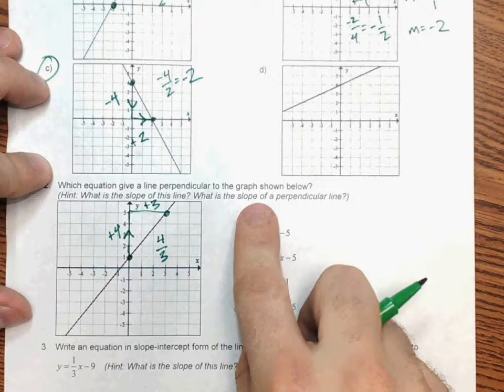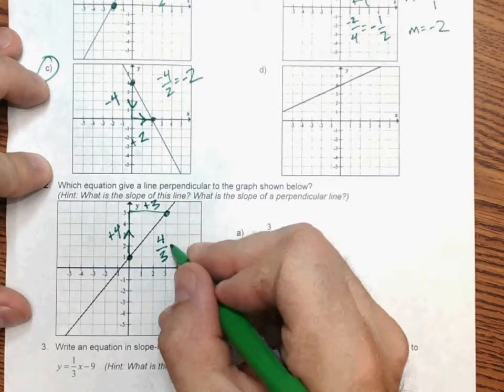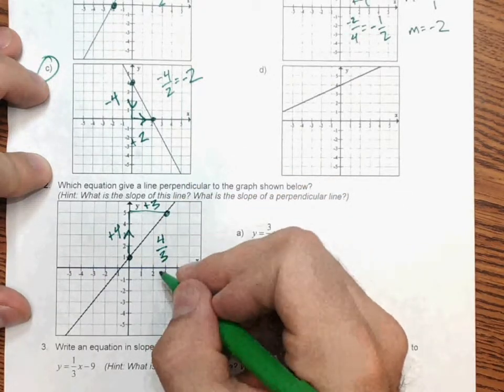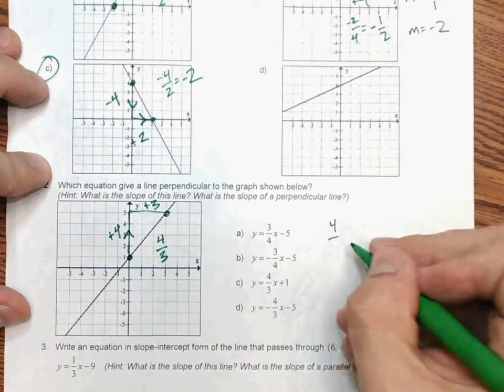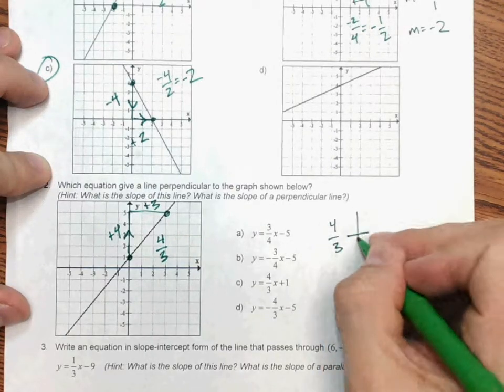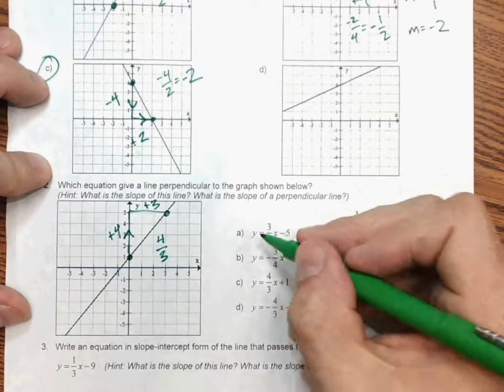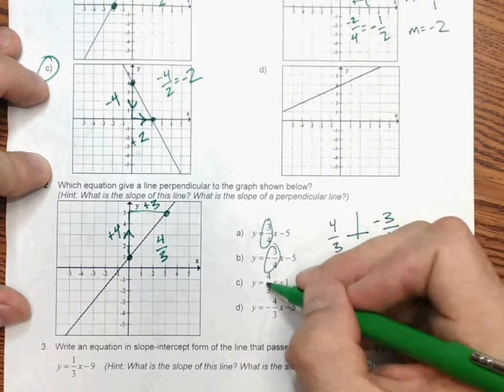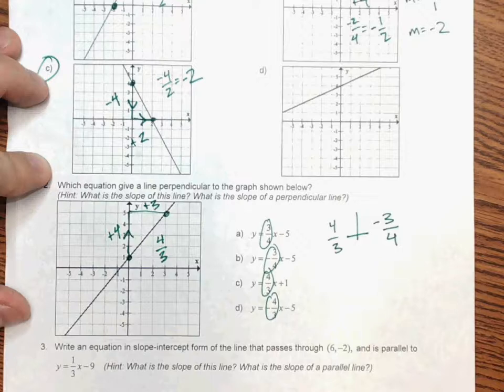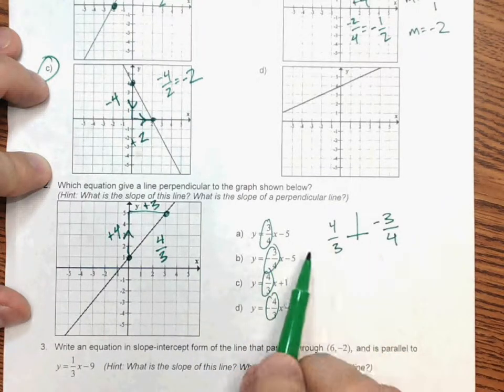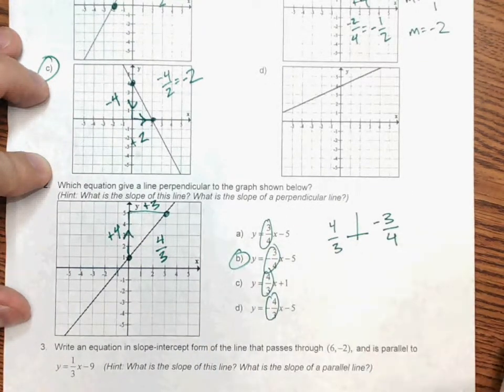What is the slope of a perpendicular line? Well, it's going to be the negative reciprocal. So 4/3 to make perpendicular becomes -3/4. So I'm looking for that number here as the slope. And if you look, B has a slope of -3/4. That's my correct answer.